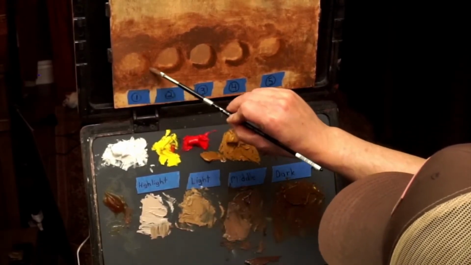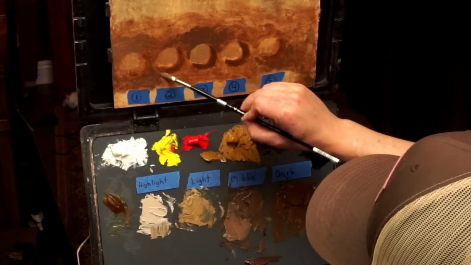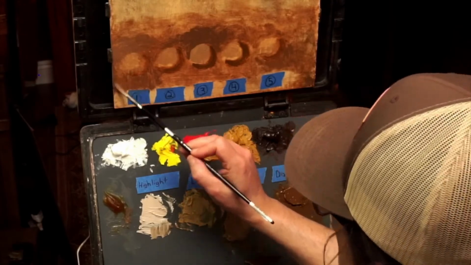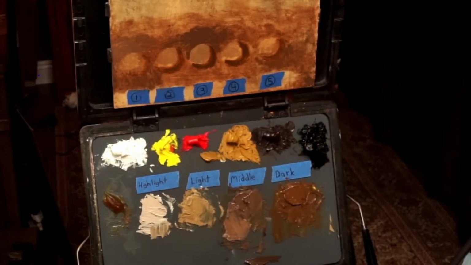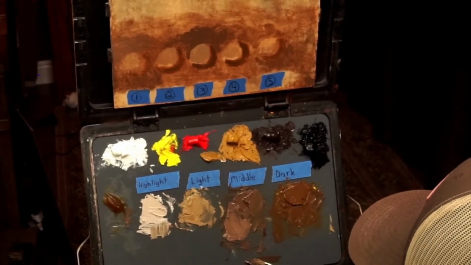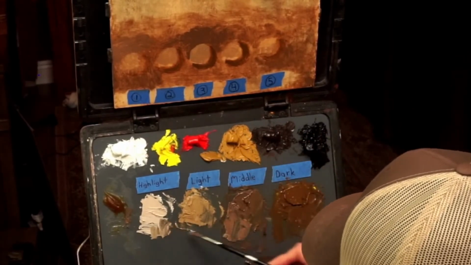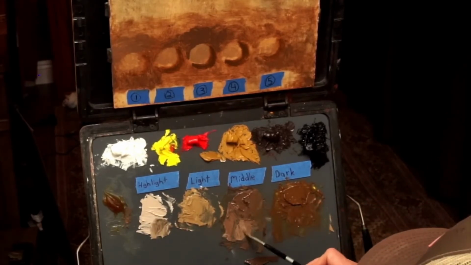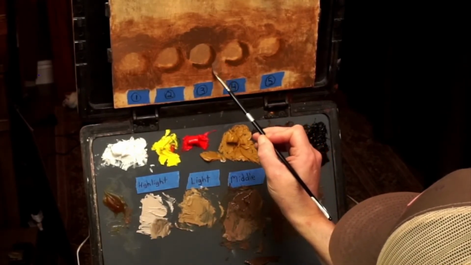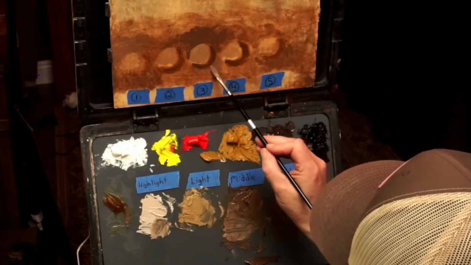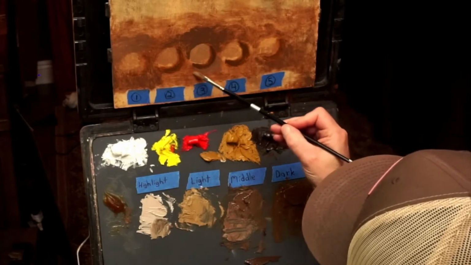Then again, go darker in the background on the shadow side. Now, for our strongest, we're going to put our lighter background against the dark.